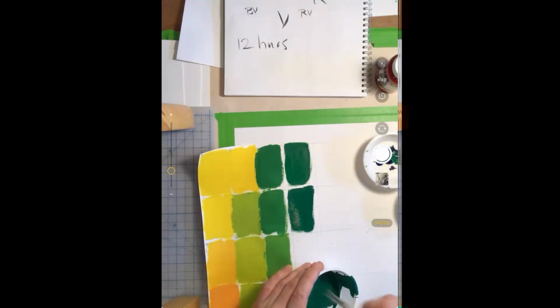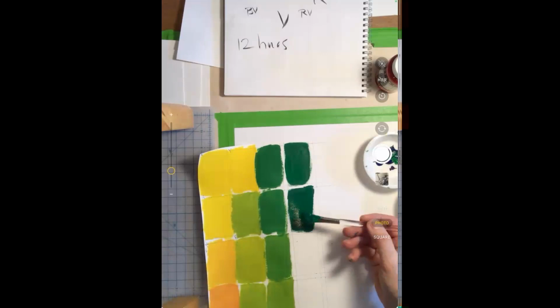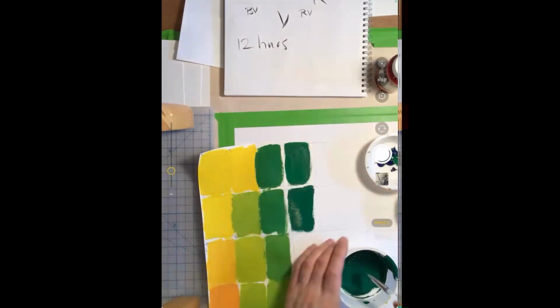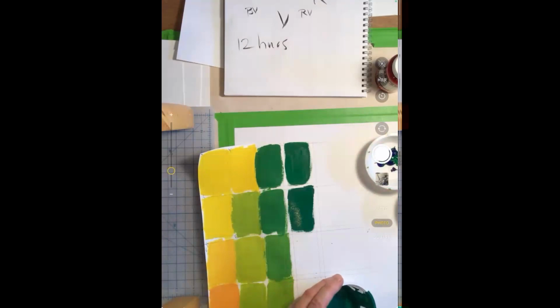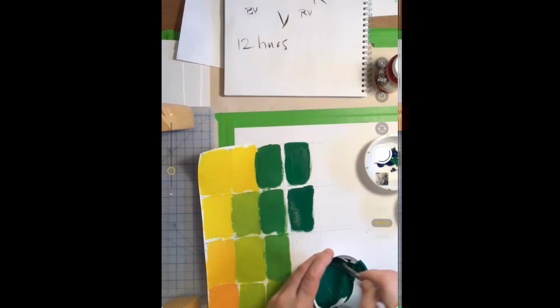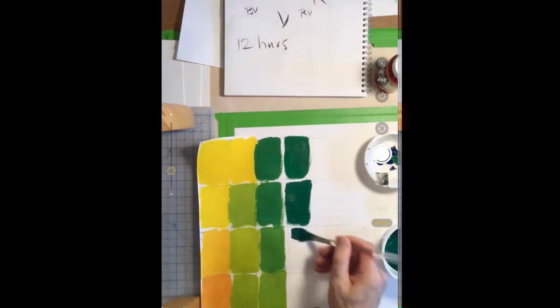More blue. I'll just do this until I get, so what's going to happen here is I'm going to start to see the blue more clearly in this.